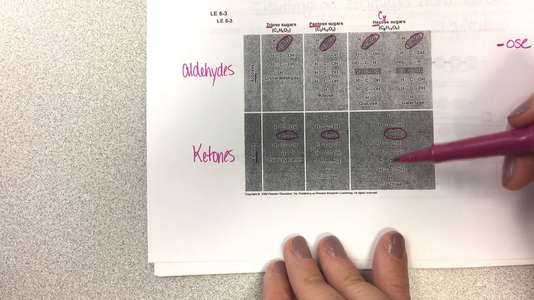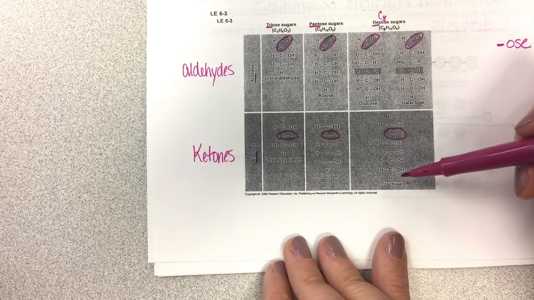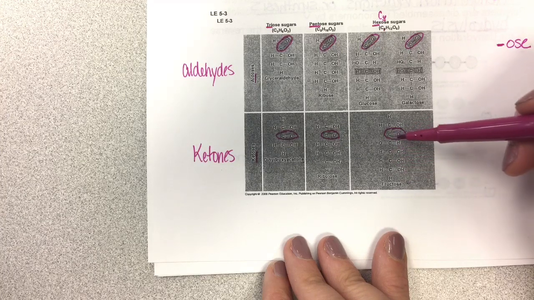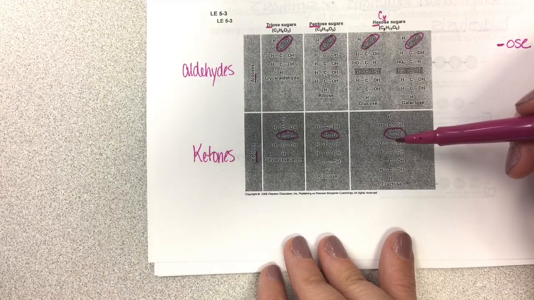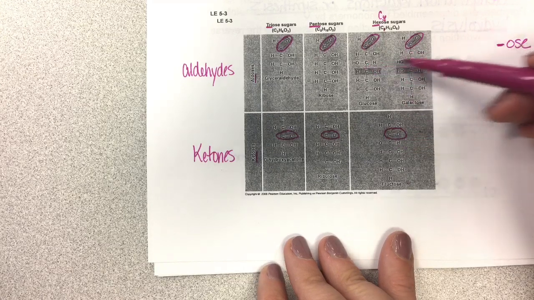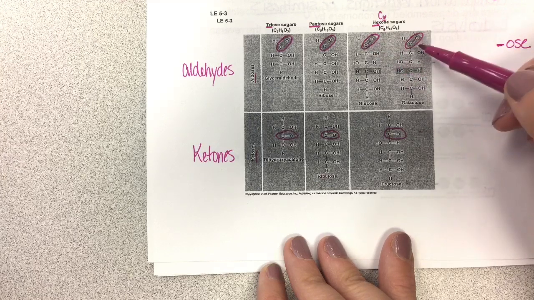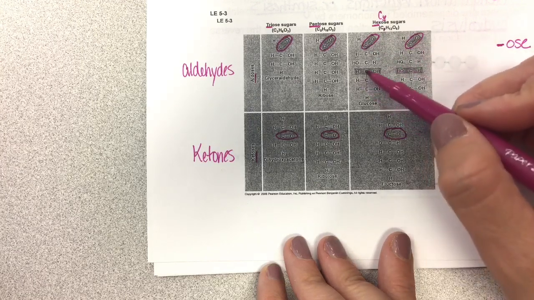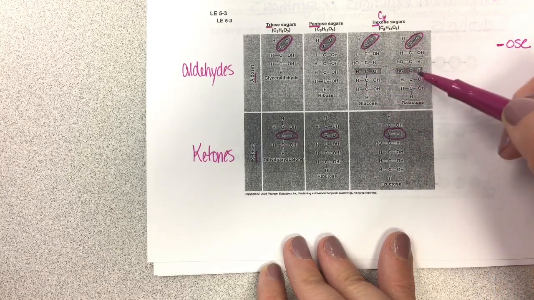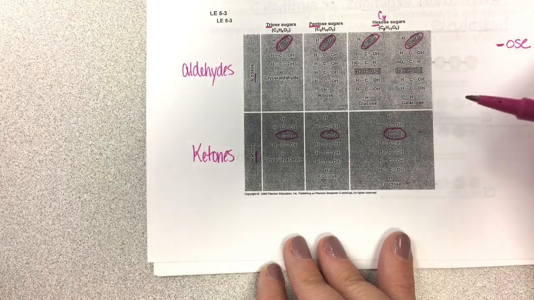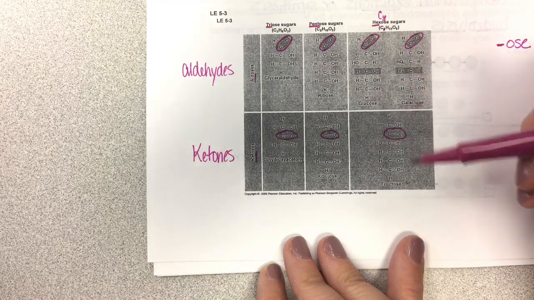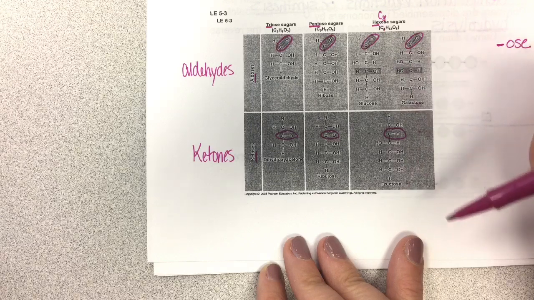Even if the rest of it down here is the same, that different location of the carbonyl group makes it an isomer. These two are isomers as well. The carbonyl group is in the same location, but notice that's what this highlighted part is. These are the 2 parts that are different between them, and therefore make them isomers of each other.